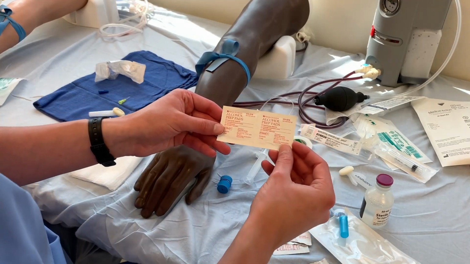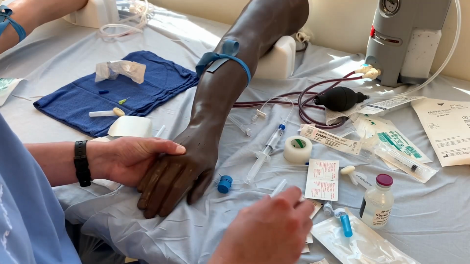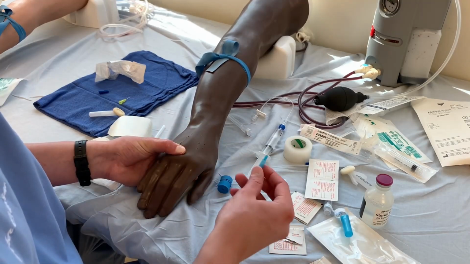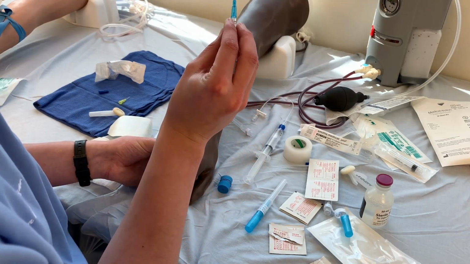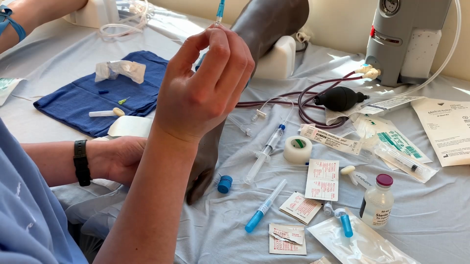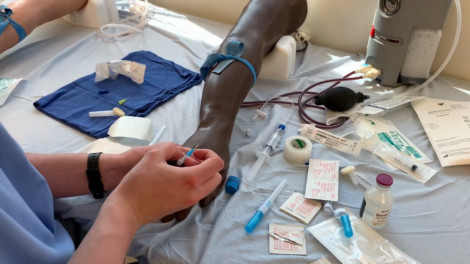It's important to clean the site that you're going to be giving the IV. You can use alcohol prep, you can use chlorhexidine, you can use any number of things. I'm checking which way the bevel is. You want the bevel up. That's the way we're taught, at least.